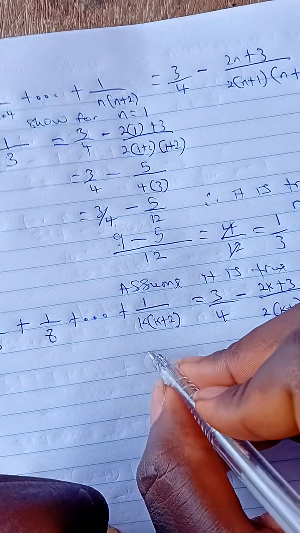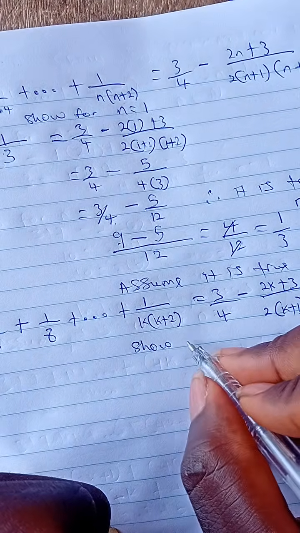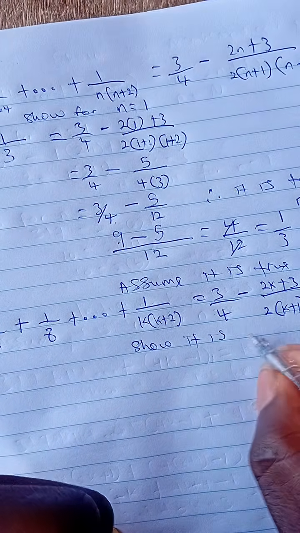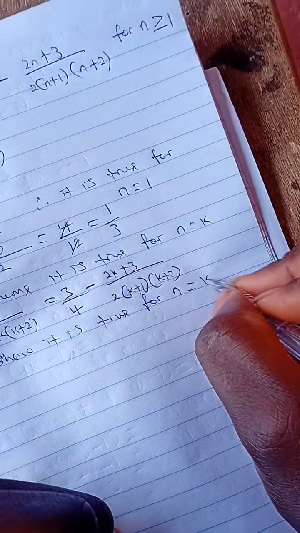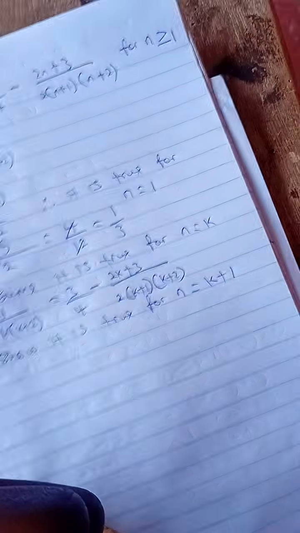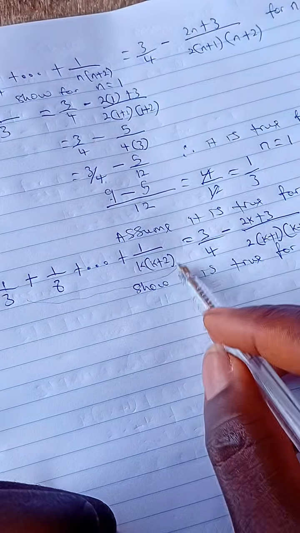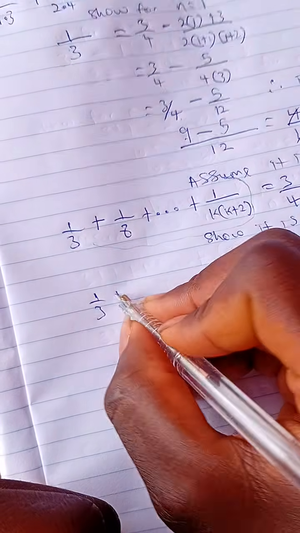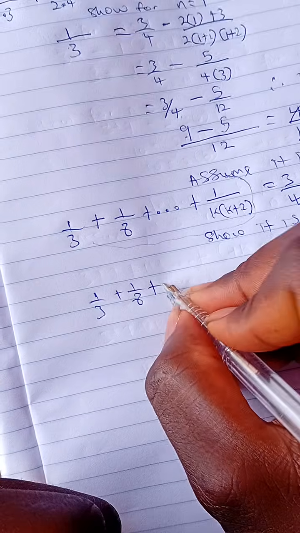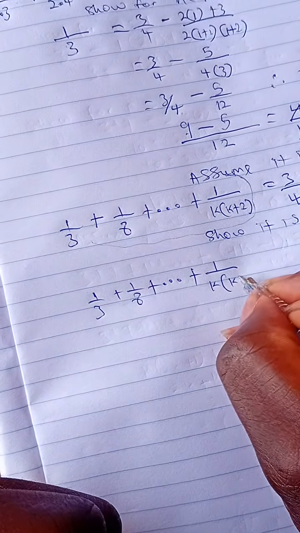Now my induction step. If it is true for n equals k, show that it is true for n equals k plus 1. Once you have shown it, you are good to go. When you are doing n equals k plus 1, first write everything on the left hand side when n is k, and I've told you the reason. So this one is 1 over 3 plus 1 over 8 plus dot dot dot plus 1 over k into k plus 2.